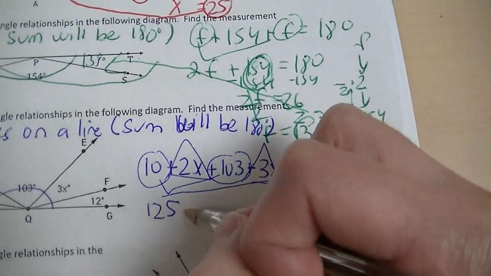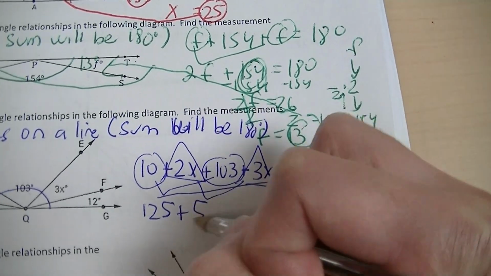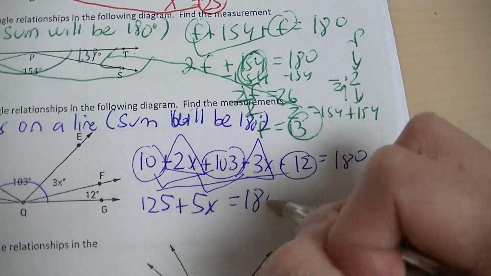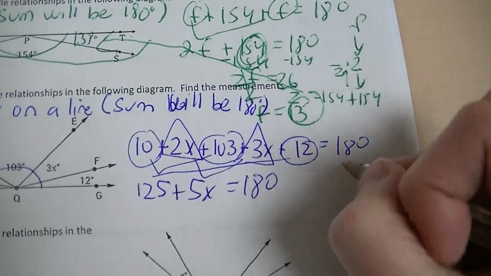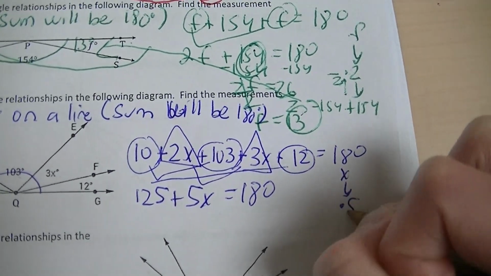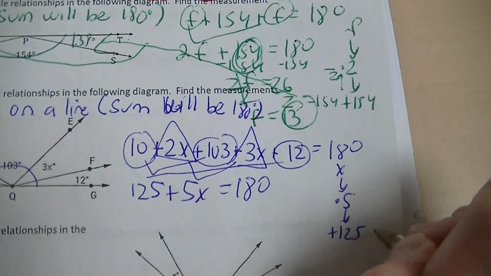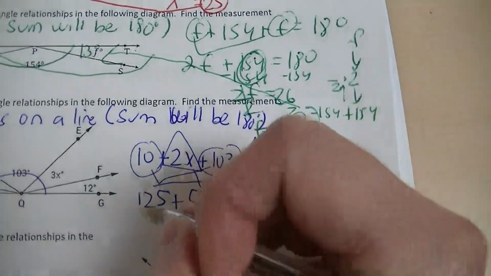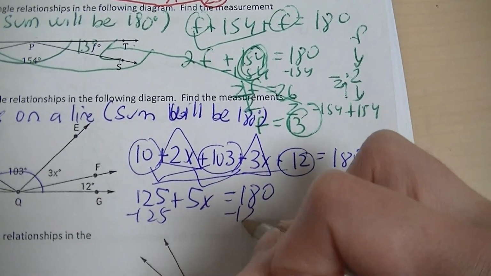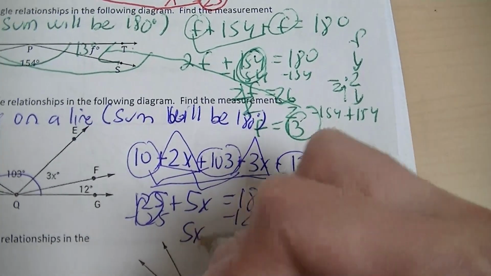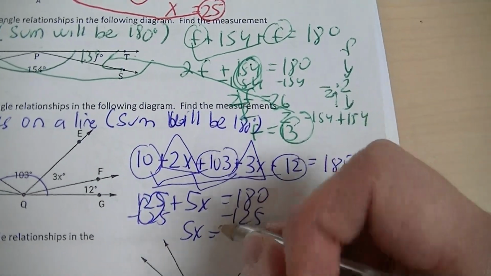2x plus 3x is a positive 5x. And bring everything down. Okay, now that we've simplified it, build it. So start with x, then we times it by 5, then we added 125. Inverse operation of adding 125 is to subtract 125. Do that to both sides of the equal sign. Bring down your 5x. 180 minus 125 is 55.